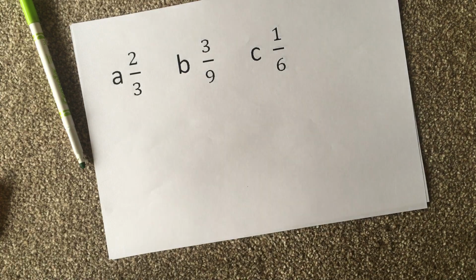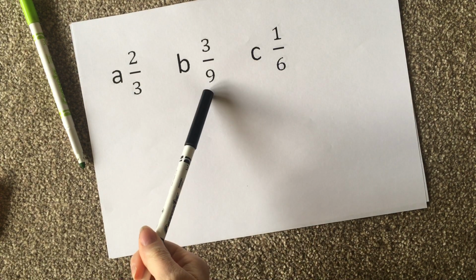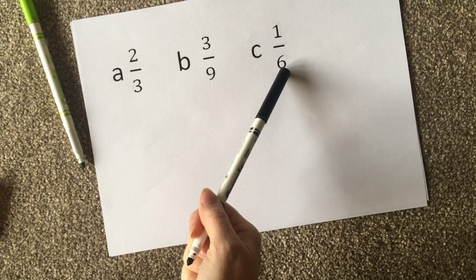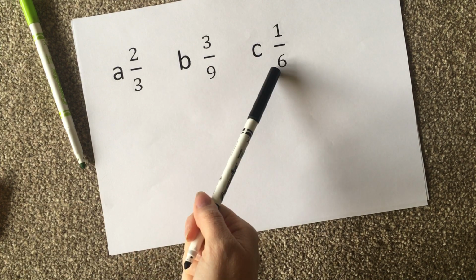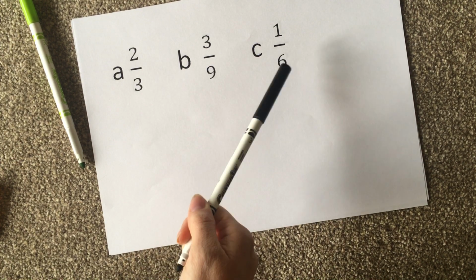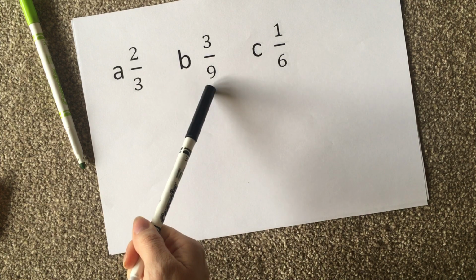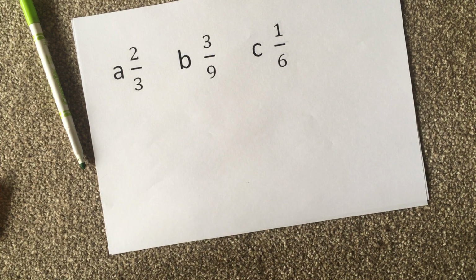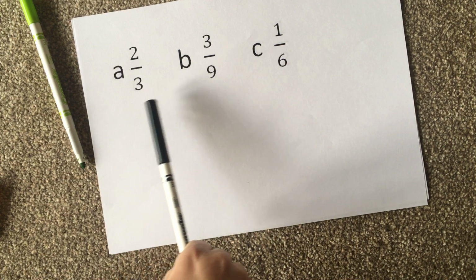But what about a situation where you look for your largest denominator, maybe in this case 9, and you think 3 goes into 9, but 6 doesn't. 9 is not in the 6 times tables. So I can't do 6 times anything to get to 9. So this time we need to think of a number that is in the times tables of all of those.